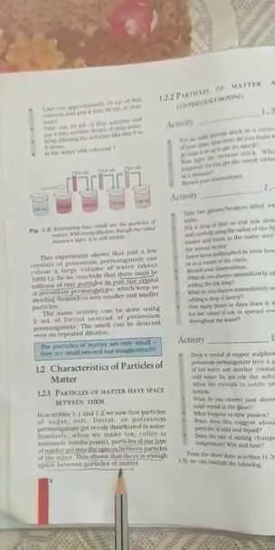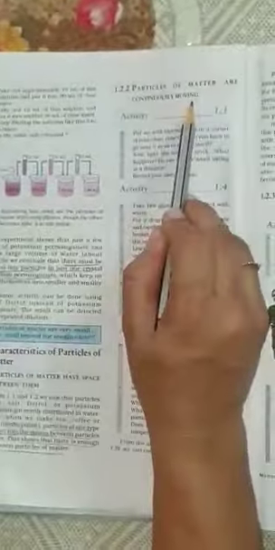One kind of particle of matter can get into the space between the particles of the other kind of matter. The second characteristic of particles of matter is that these particles are continuously moving. Now there are three activities which can be performed here.